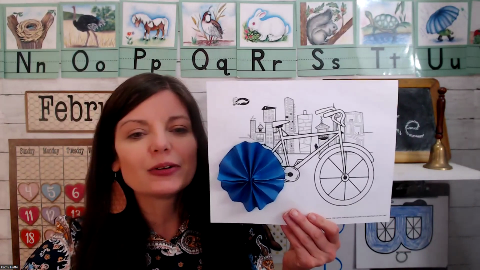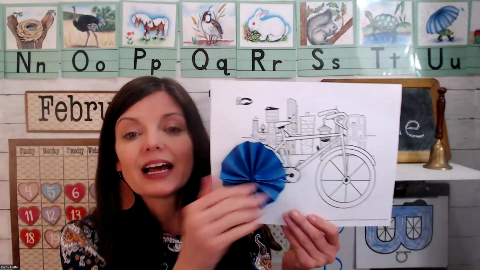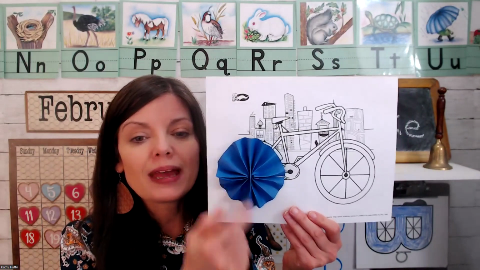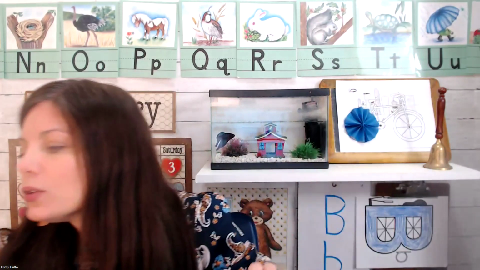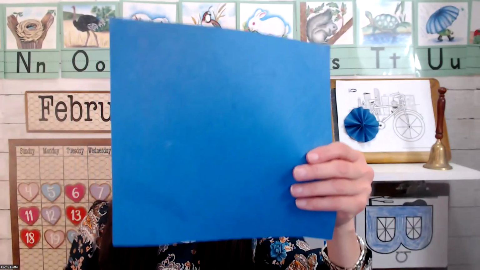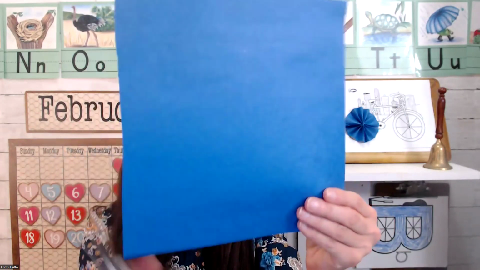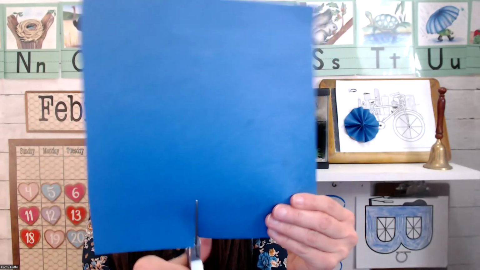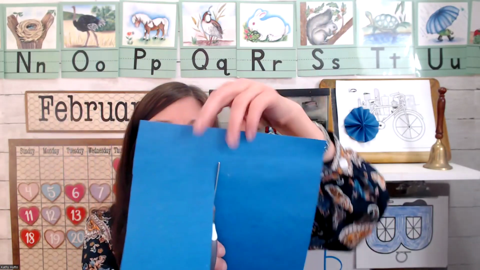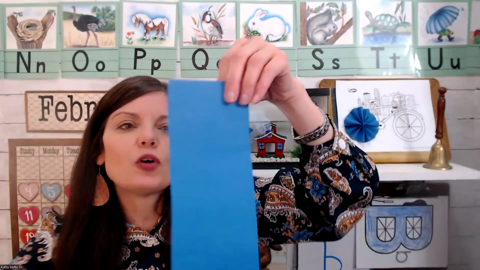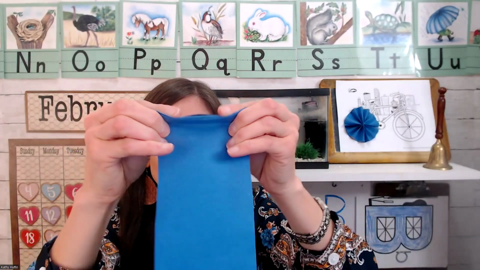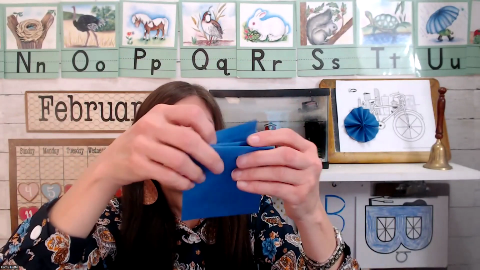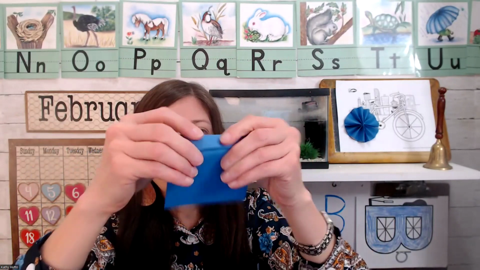So this looks like a coloring page, and you can just use it like a coloring page if you'd like to. But if you want to make wheels like this one, I'll show you how. So what you'll do is just take a piece of paper and cut it into a strip like this. You'll fold it back and forth, back and forth, back and forth. This is called an accordion fold. All right, so back and forth all the way to the bottom.